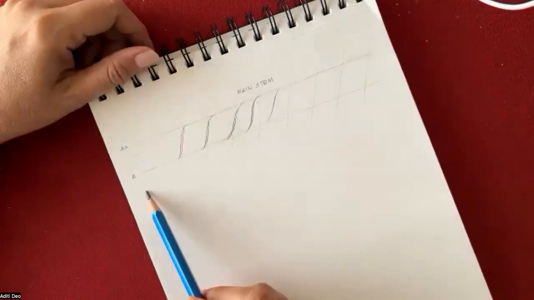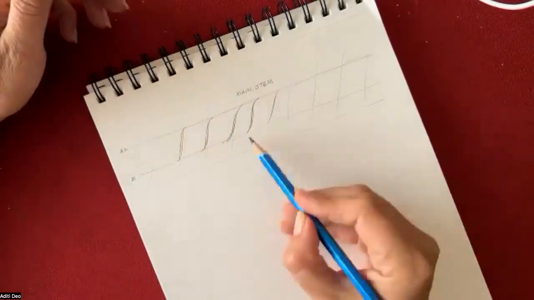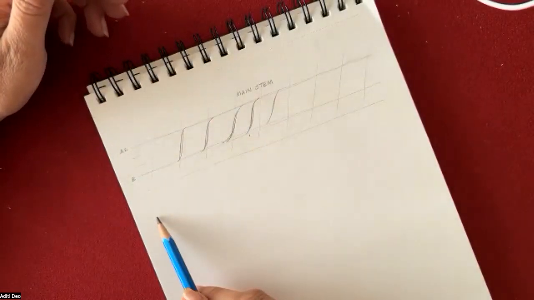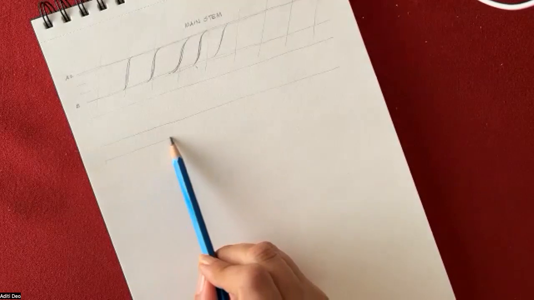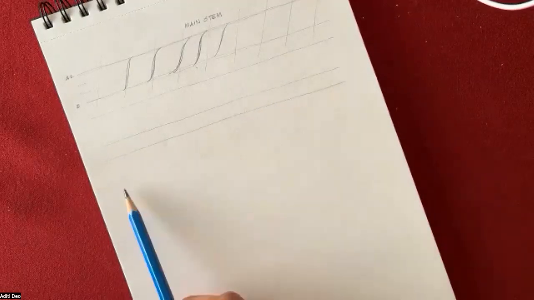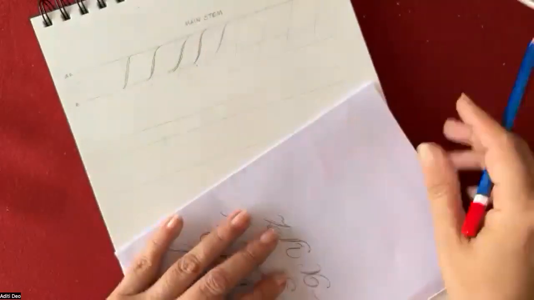So let's start off with the first set of letters where we will use the main stem with thickness. Now, if you want, just make these lines across the whole page, but remember to keep some paper underneath your hand so that you don't erase through all of these.